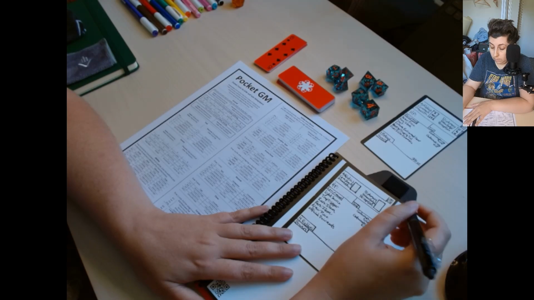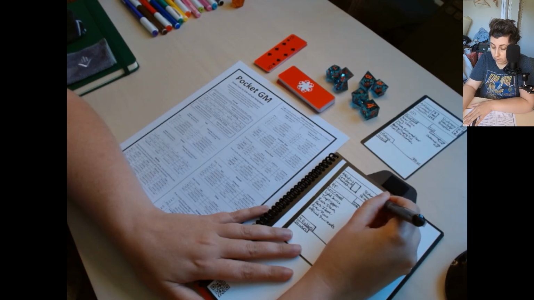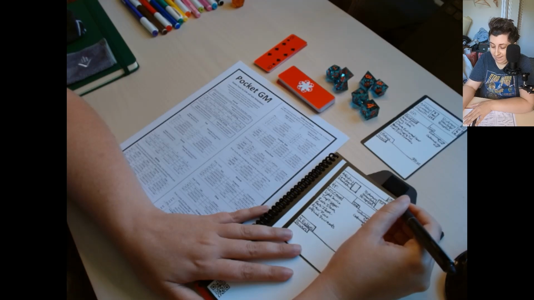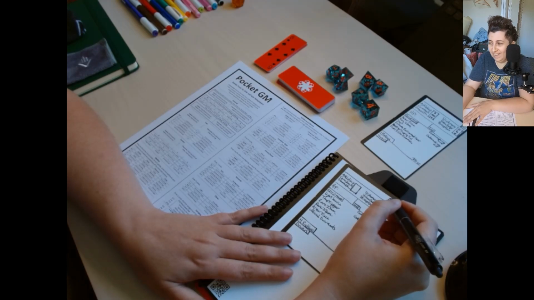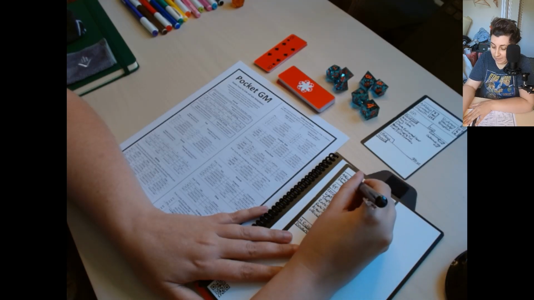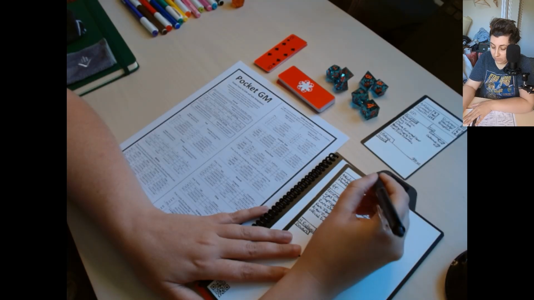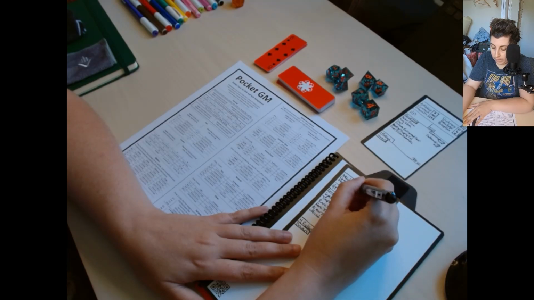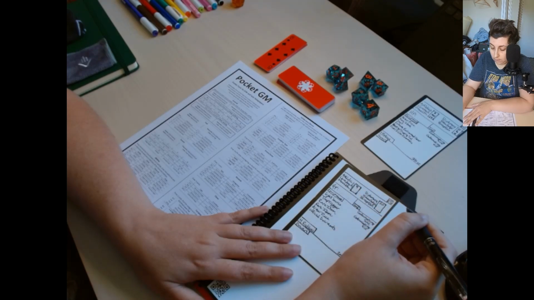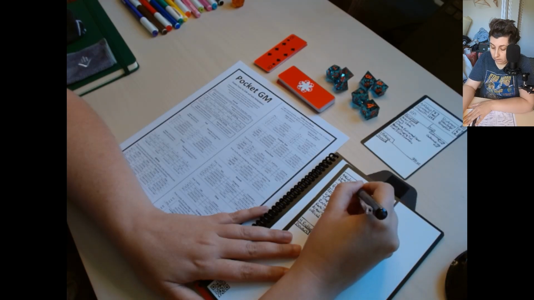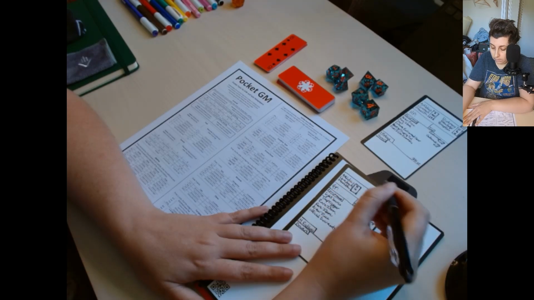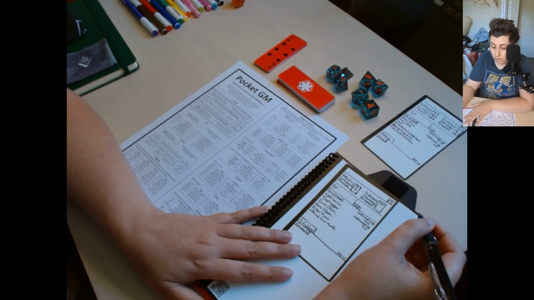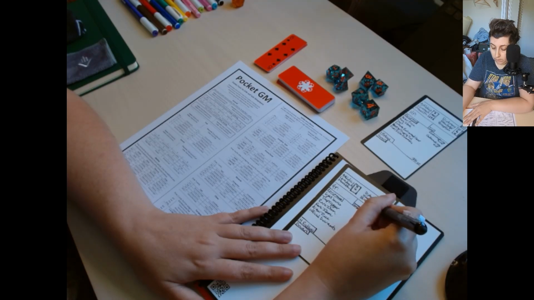I'm going to say probably diplomacy is her least important skill. Put athletics as her best, and combat as second best. I'm going to actually have perception be her third best as the D8.